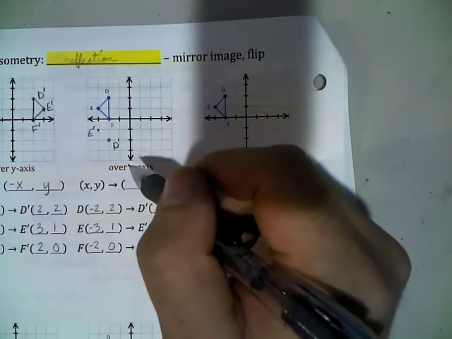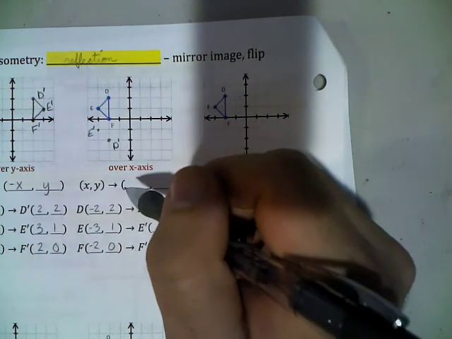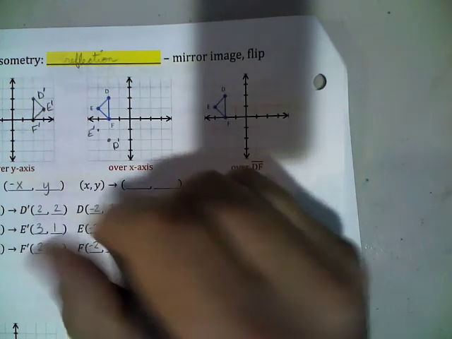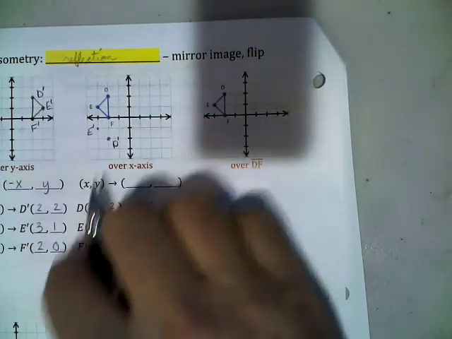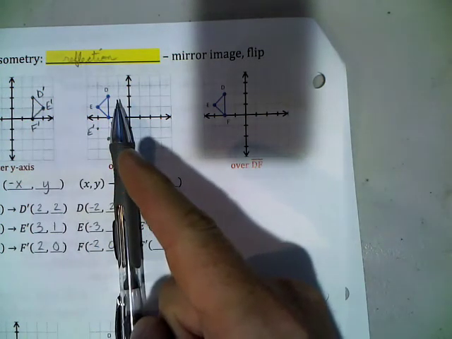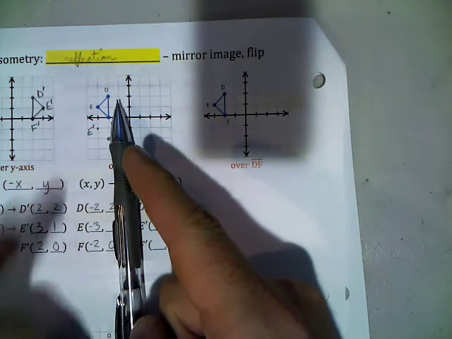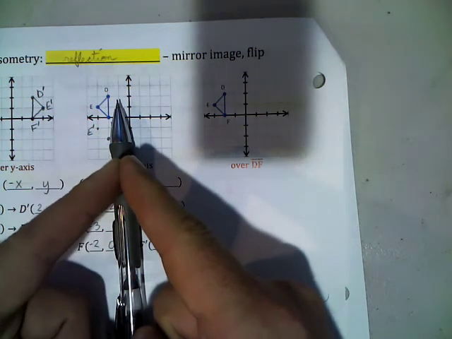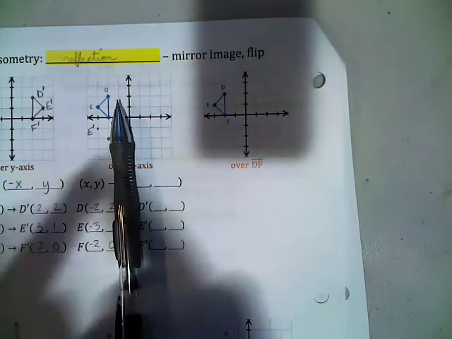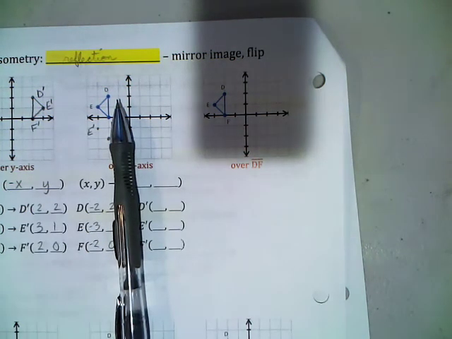Now F is special. F is special because it's touching the line of reflection. So if you think about a mirror, if I've got one finger that's touching the mirror, doesn't it look like the other side is touching back? And so if we touch our line of reflection, the reflection is right there with us.